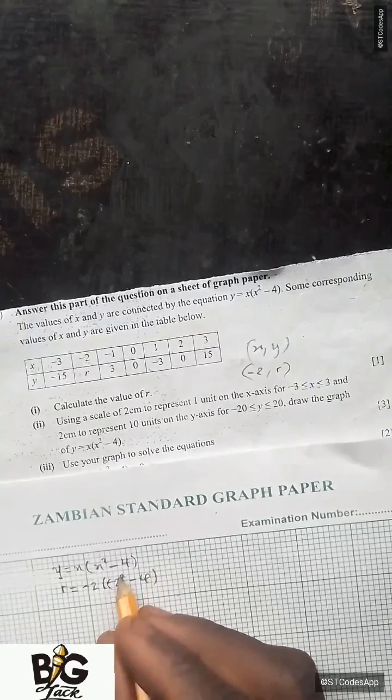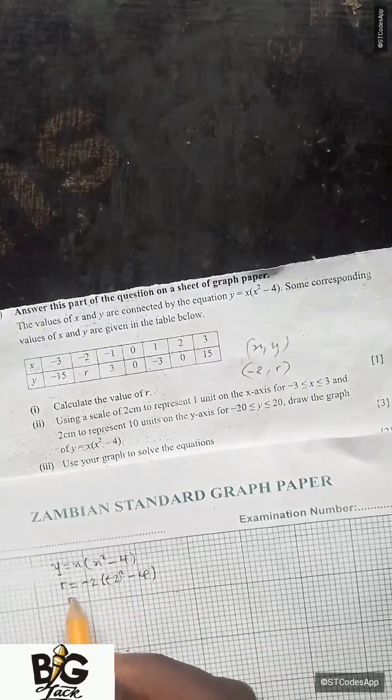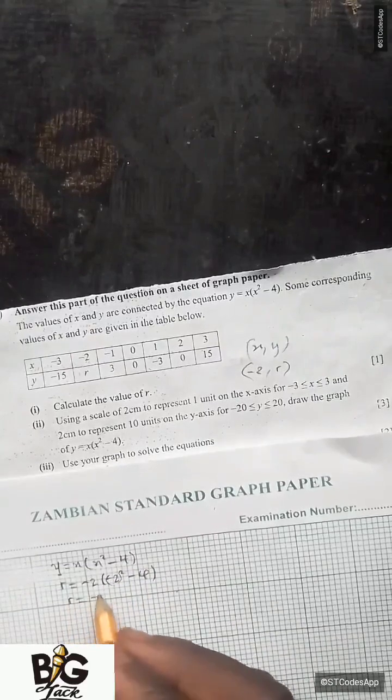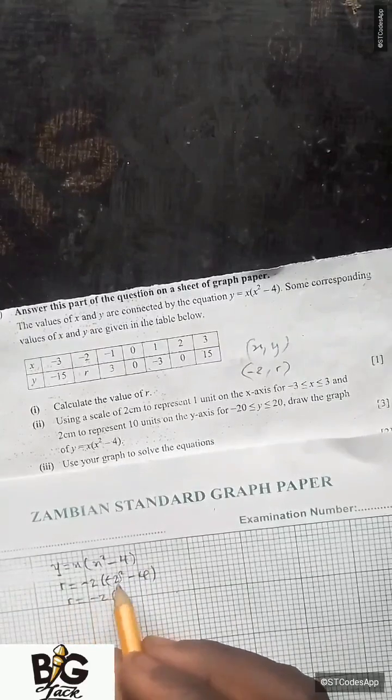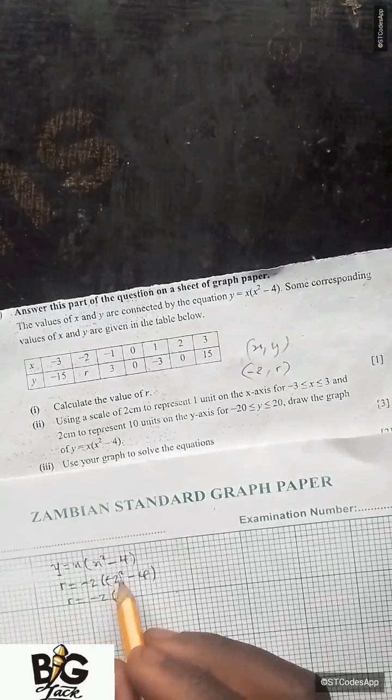So r is equal to negative 2, open bracket, negative 2, close bracket to the power 2.